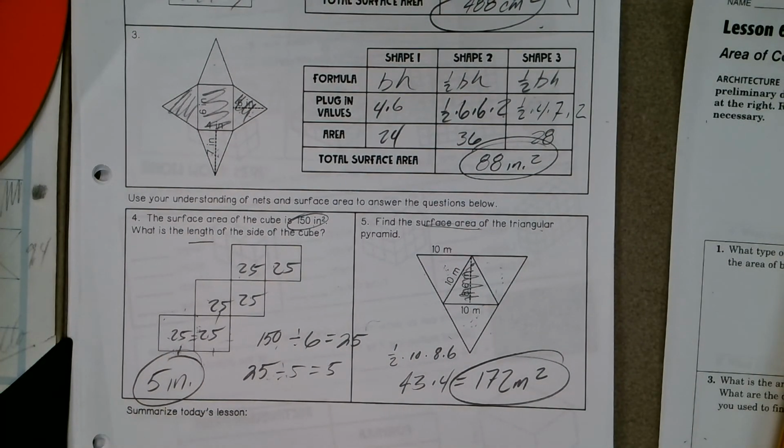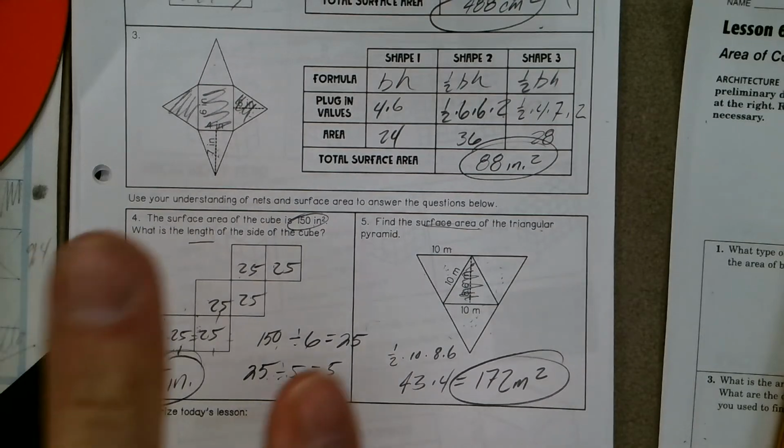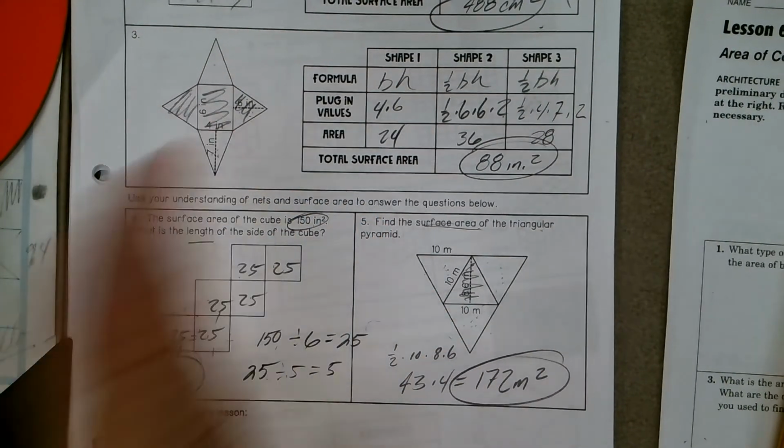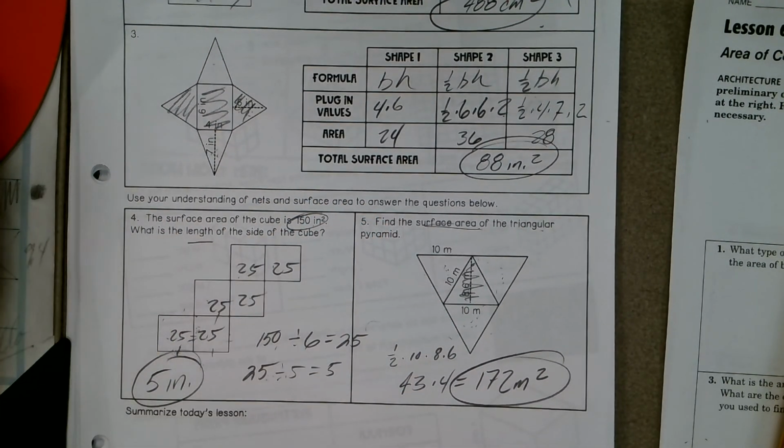Okay, guys. Well, that's a good lesson. We're going to work on this again. I want to spend 2 days on surface area of nets, so we'll hit this on Thursday as well. Have a good day.